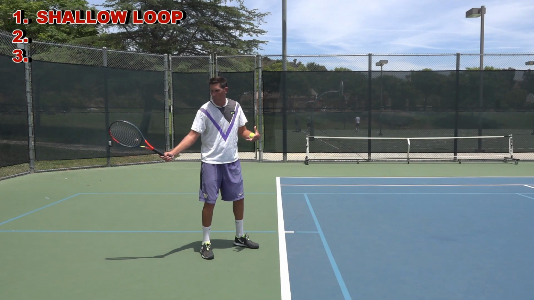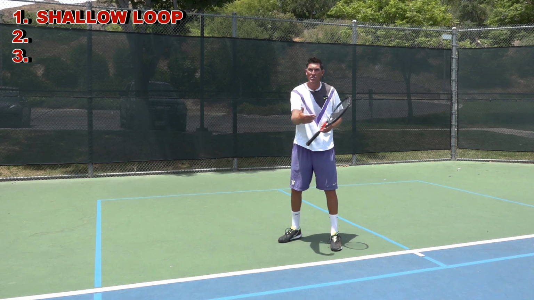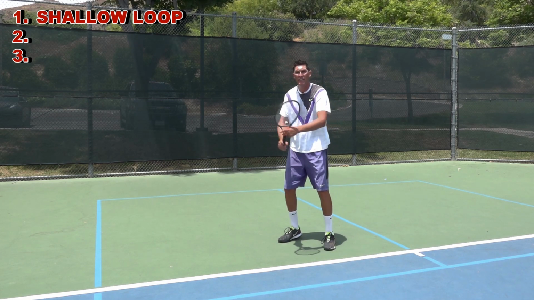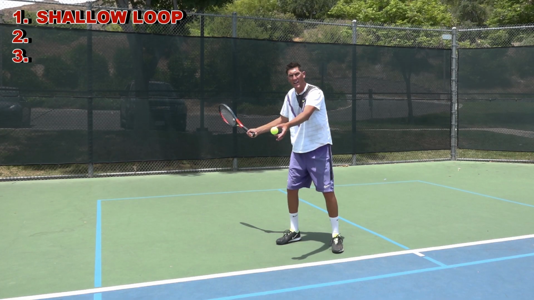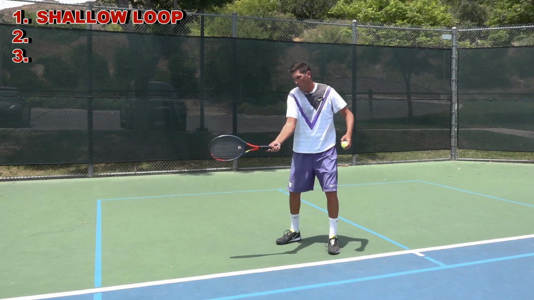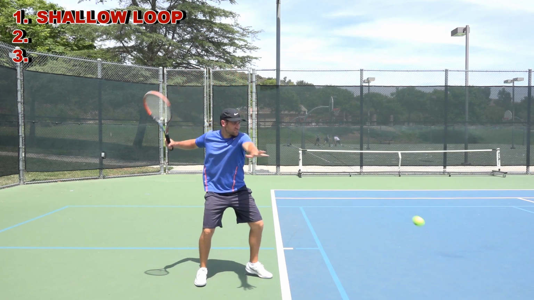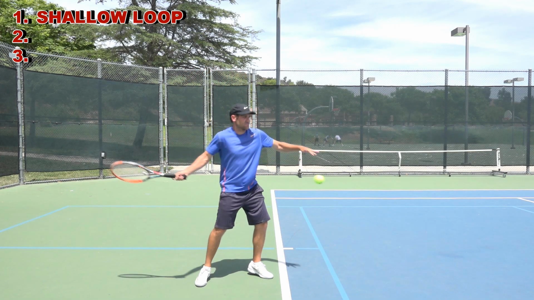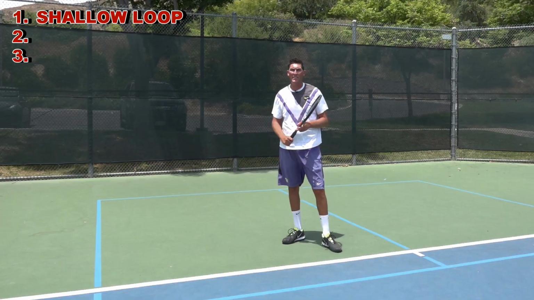A lot of players might get tight, a little nervous, might rush the swing, whatever it might be, and if that loop doesn't come down below the height of the tennis ball we're swinging into, there's a really good chance you are taking a lot of swings in over the top of the tennis ball. Very tough to get it up over the net at that point.